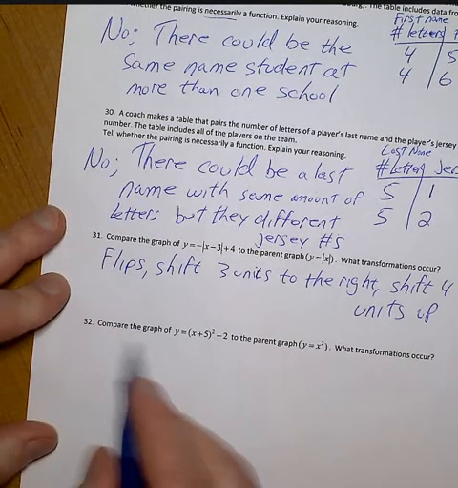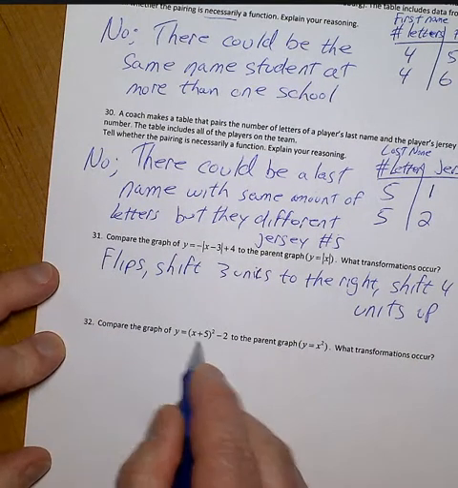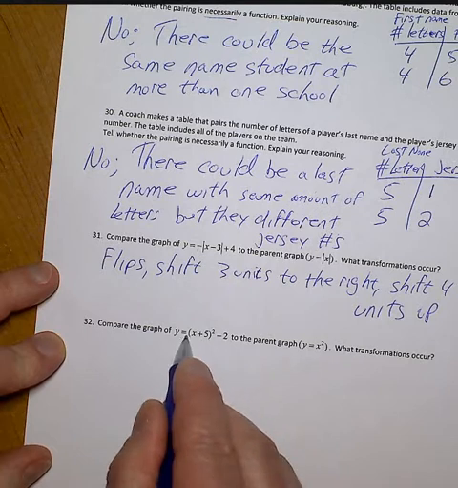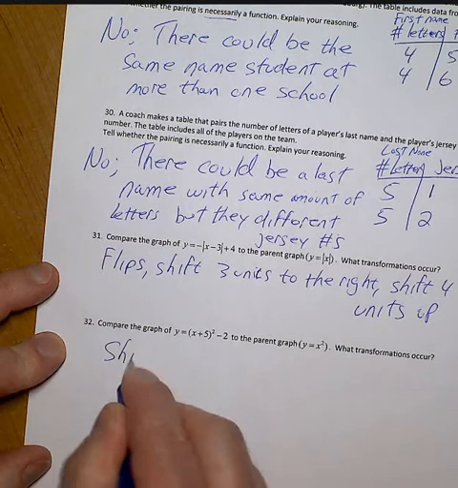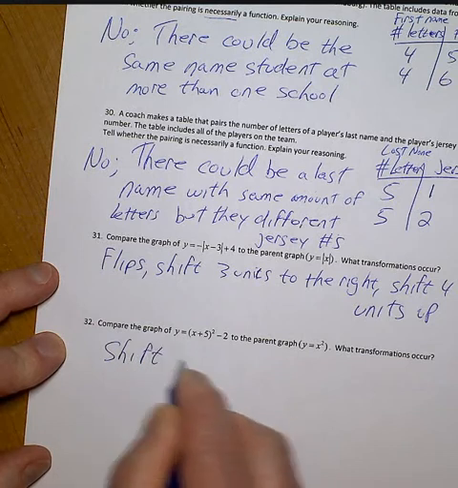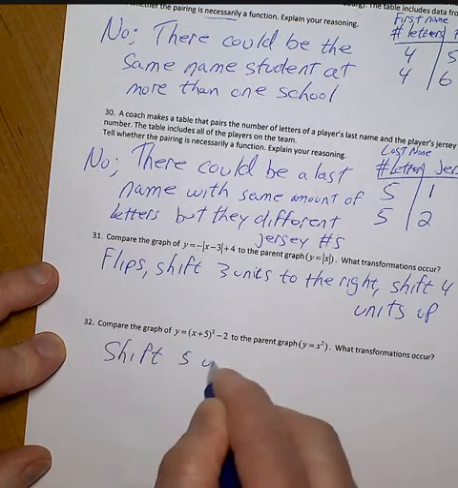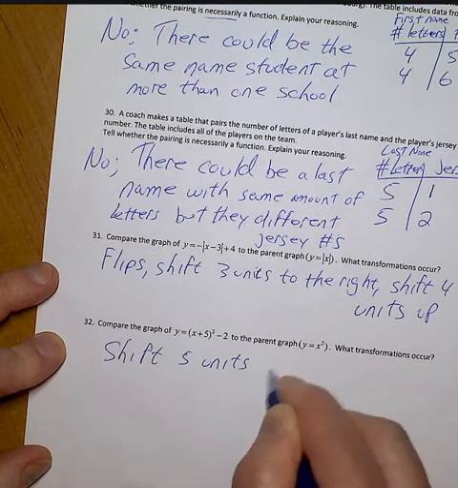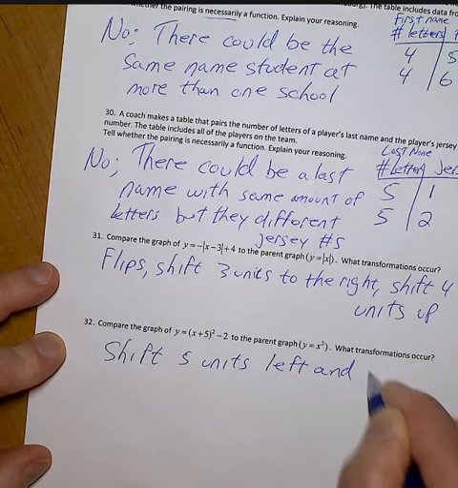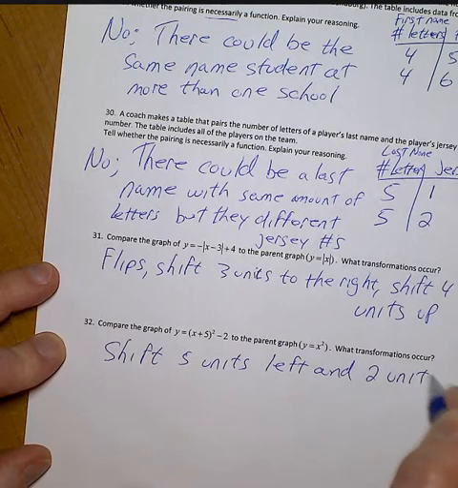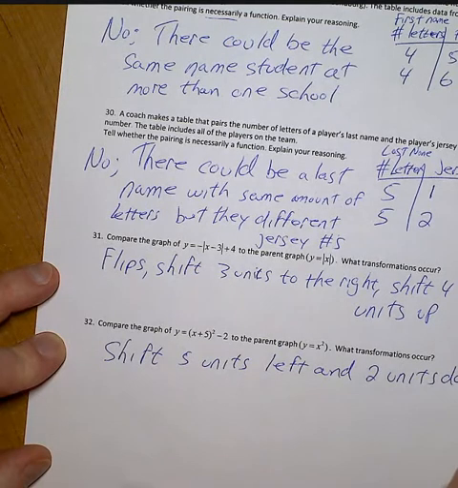Alright, last one, 32. So this one, it doesn't flip, and then this is going to shift. Inside the parentheses shifts left or right, and it's opposite, so it shifts 5 units left and 2 units down. And that's it.